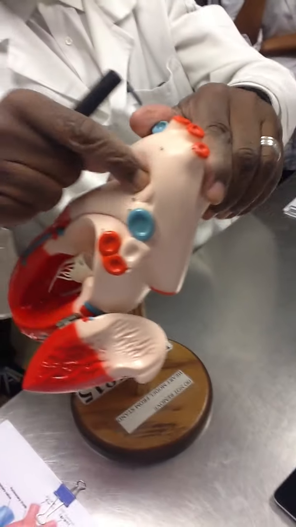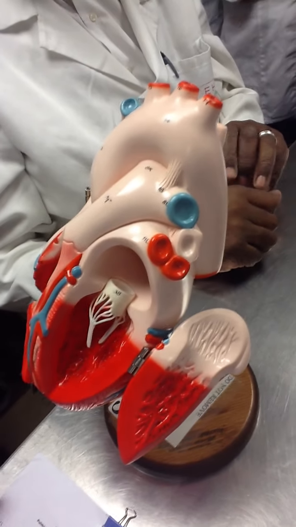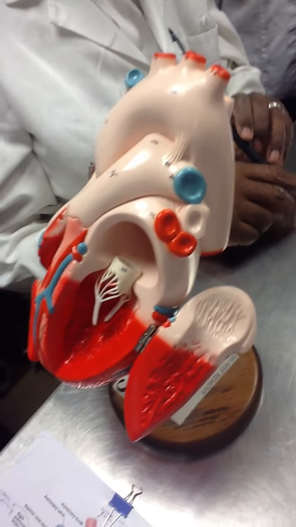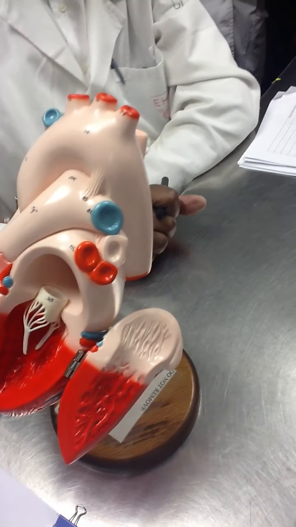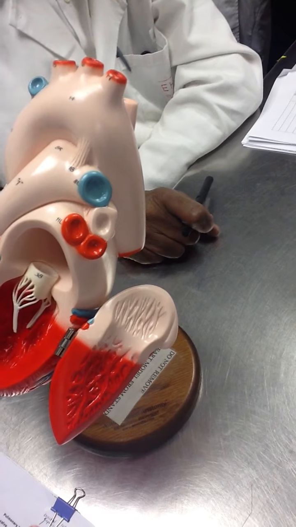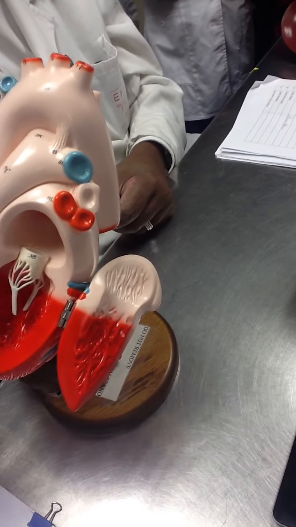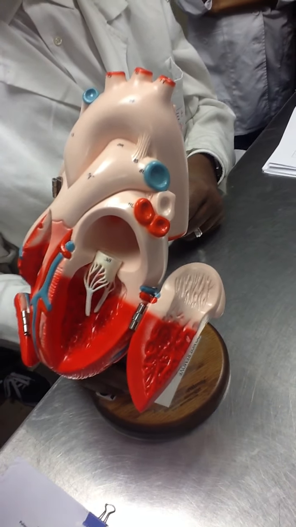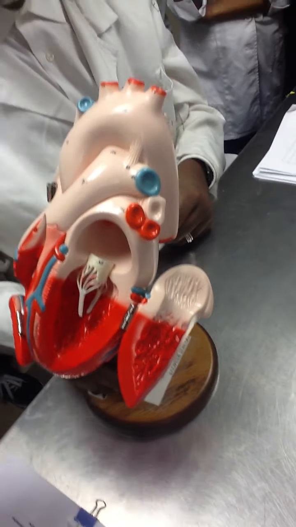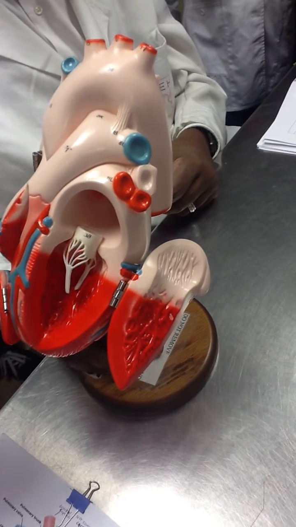Now, tell me what this is. That's the ligamentum arteriosum, and it's the remnant of the ductus arteriosus. Tell me what the function of the ductus arteriosus was. It's to shunt blood away from the lungs. Okay. Basically, there's an opening. The pulmonary trunk bypasses the pulmonary arteries, and the ductus arteriosus will carry blood from the pulmonary trunk to the aortic arch.